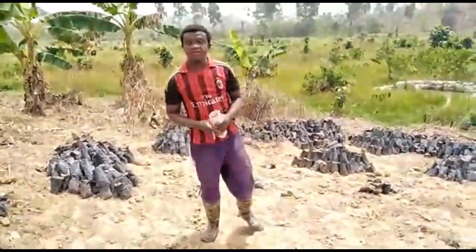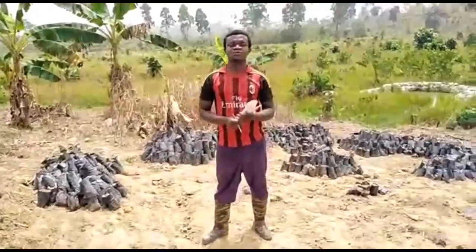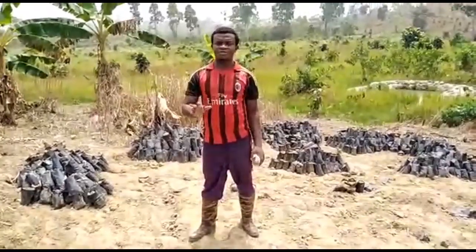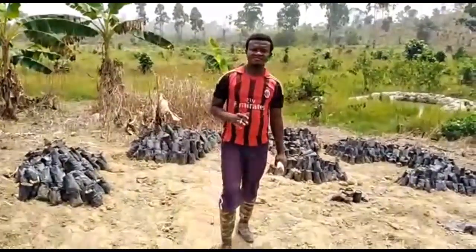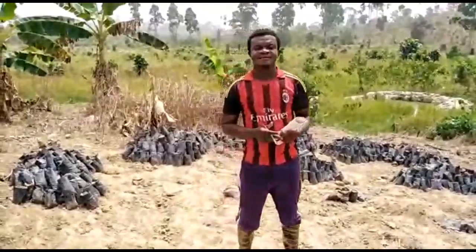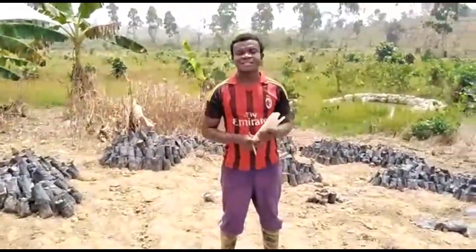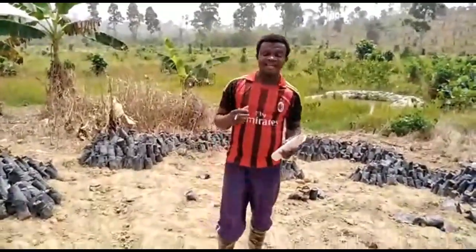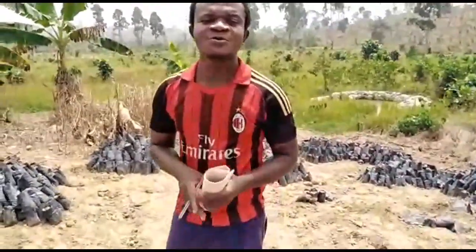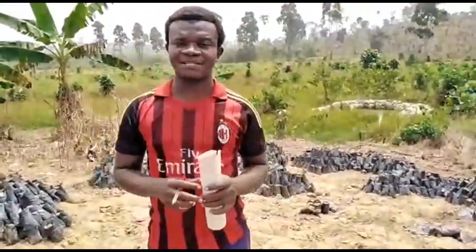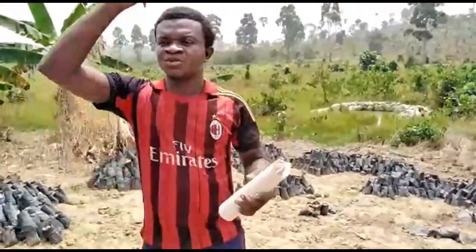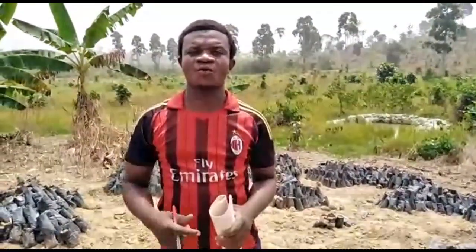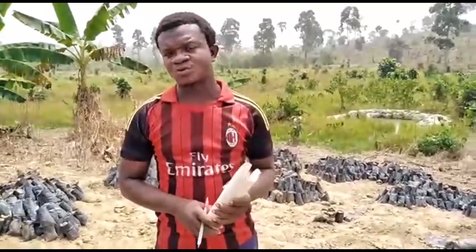Today we are going to talk about how to do a cocoa nursery. Nursery simply means a simple place that is responsible for taking proper care of plants before they are transplanted to the permanent field. Therefore, we are going to take good care of these crops in here before we take them to the field, and that is what a nursery is.